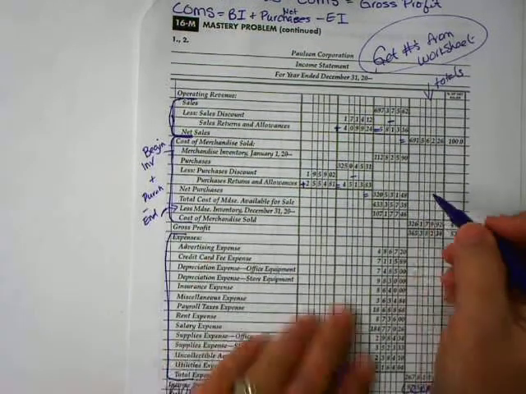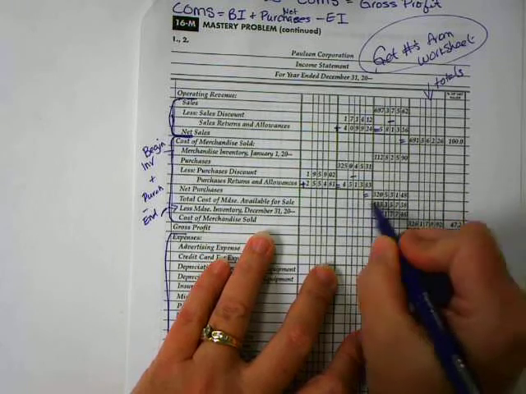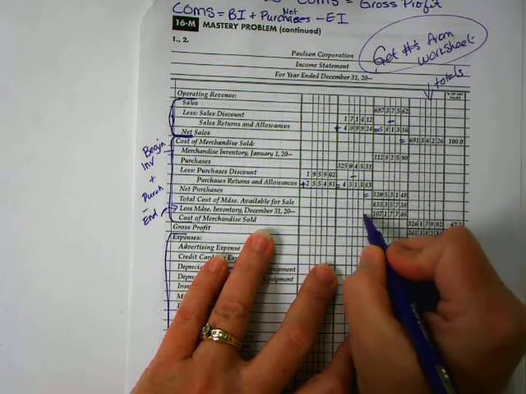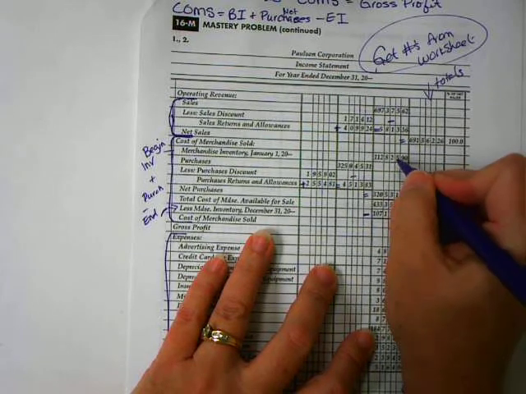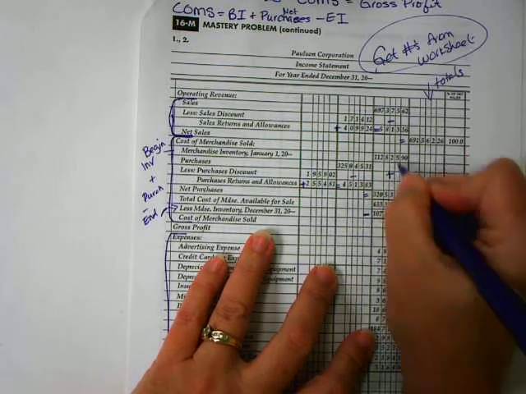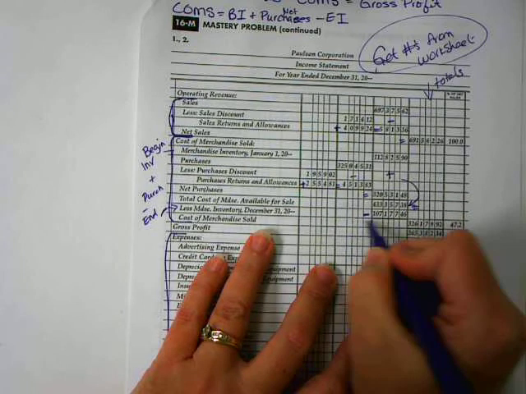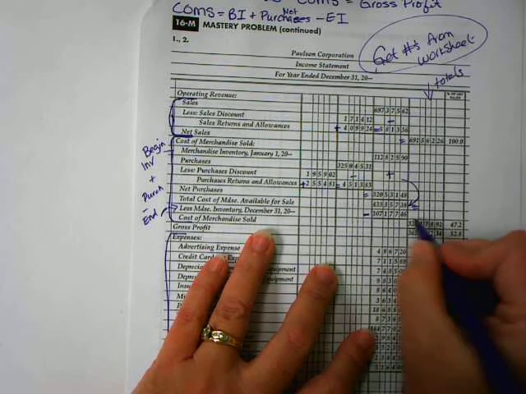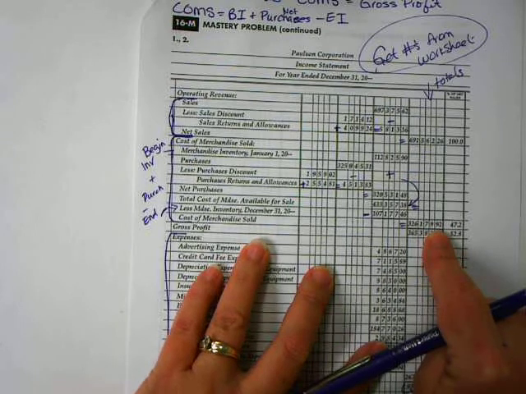So merchandise plus purchases equals this number, minus merchandise equals cost of merchandise sold.